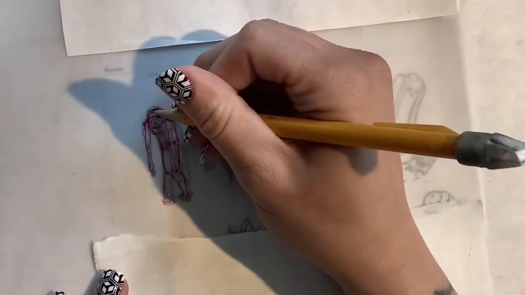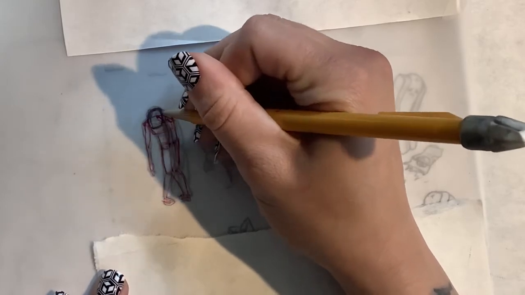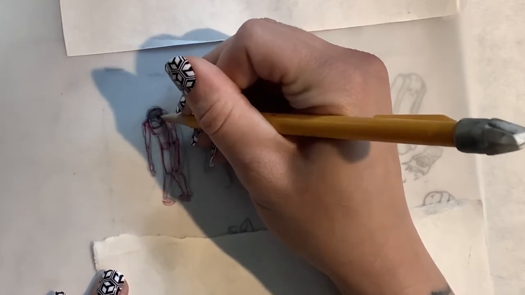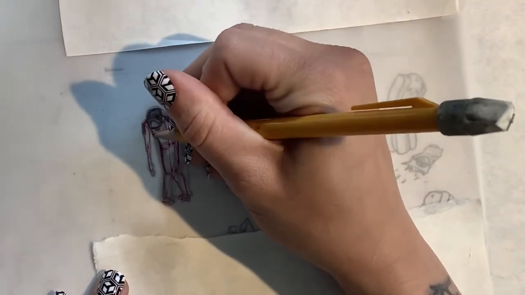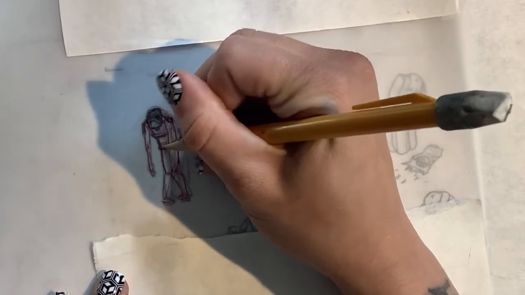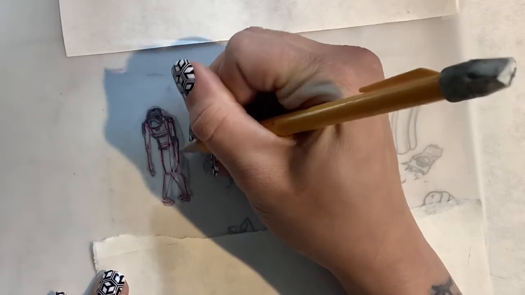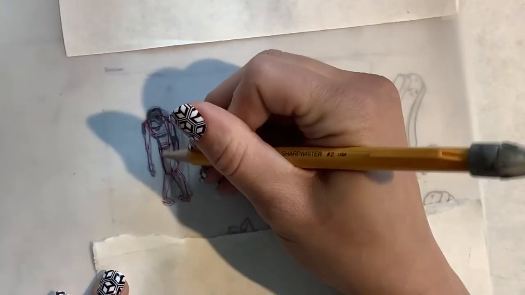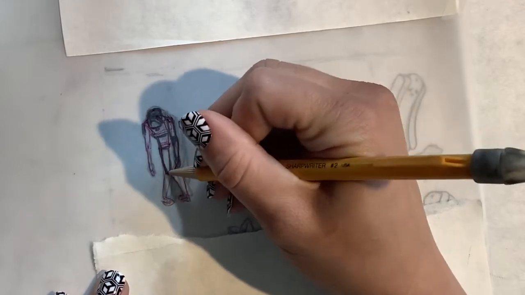I'll go over that just because it's a little bit vague. So we have the head here. This would be the hair. The nose would be down here. Follow this, elbow, arm, slightly bent inward for the leg.